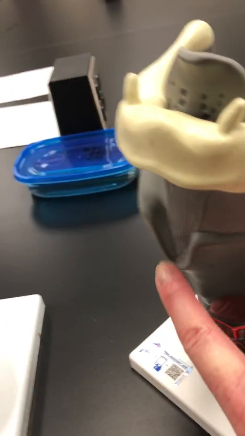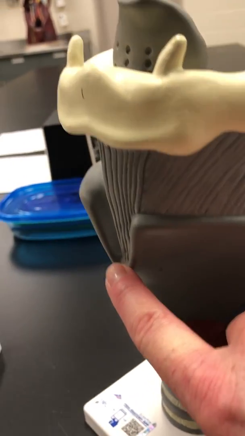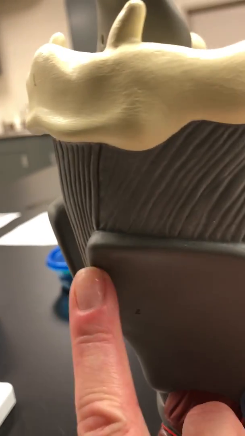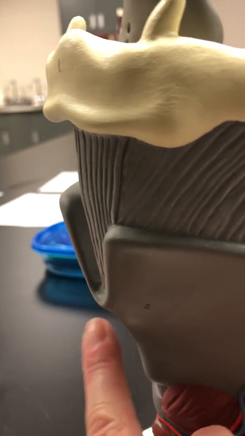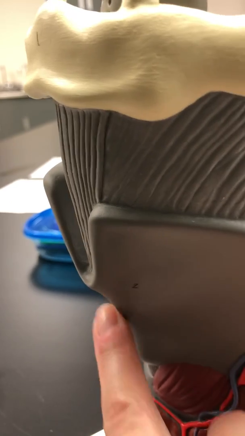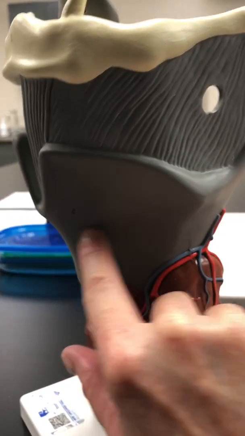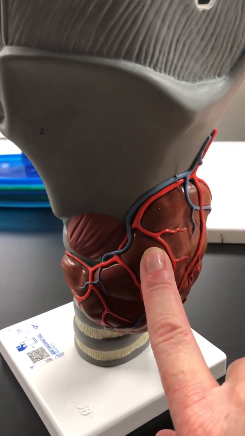Okay? This right here is called the laryngeal prominence. That would be what you refer to as the Adam's apple right here. This is going to be your thyroid cartilage, this area right here. Here's your thyroid gland itself.